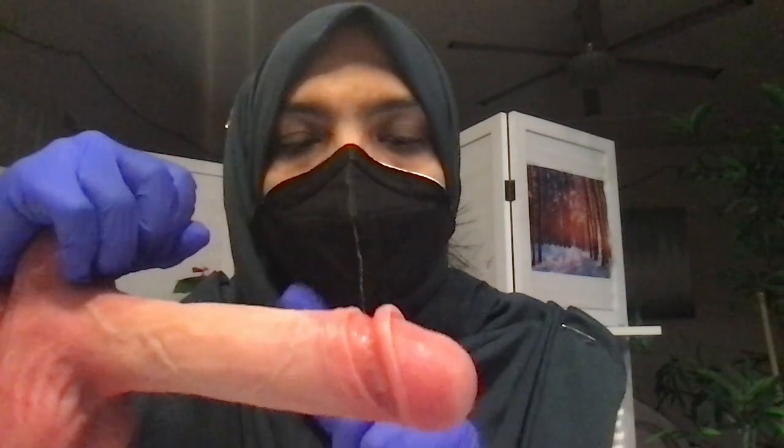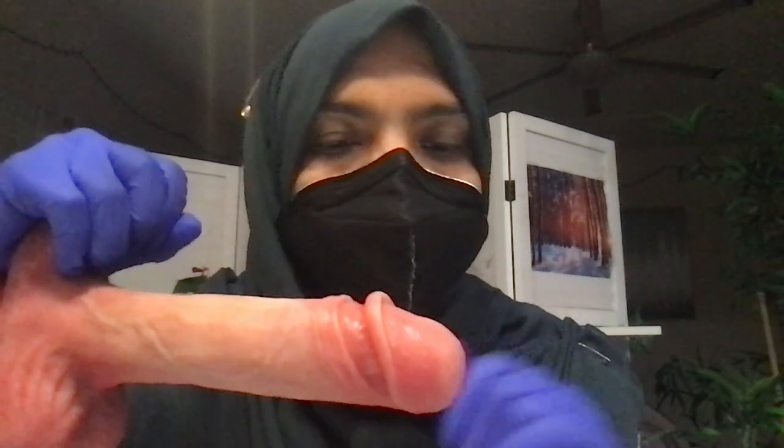So, second part, the shaft, or the body of the penis. It is the long cylindrical part of the penis.